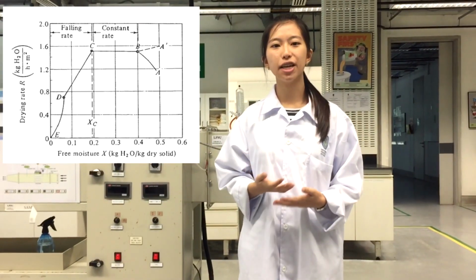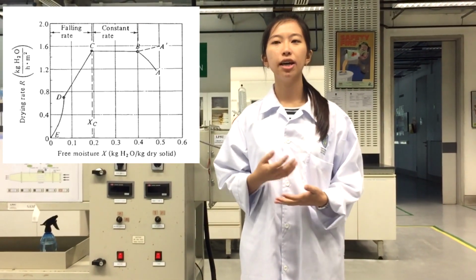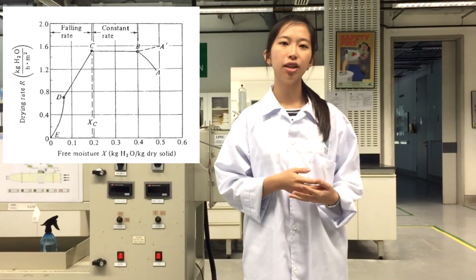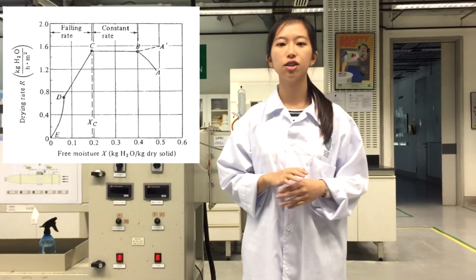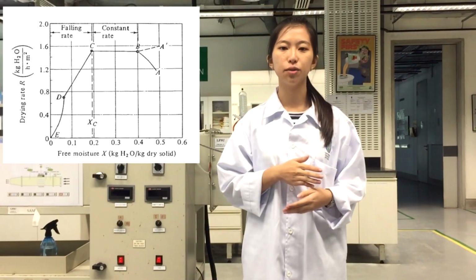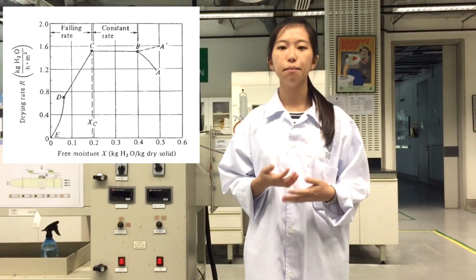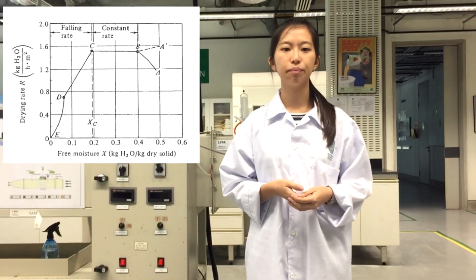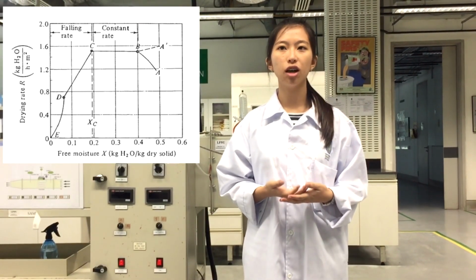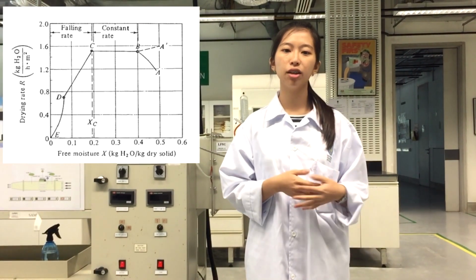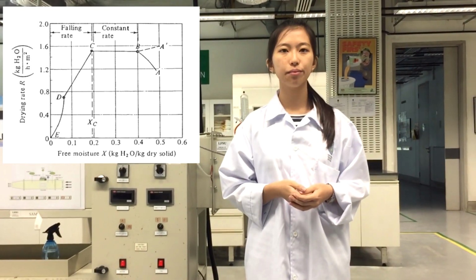Now moving to the second phase, which is the constant rate phase. Here the wet solids will exhibit a period where the drying rate is essentially constant, although the moisture content is reducing. This is because the large amount of water present on the wet solid maintains a saturated surface condition. This continuous film of water on the wet solids will keep the evaporation at a constant rate.